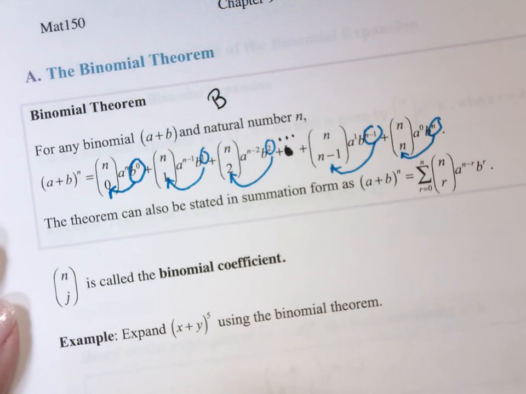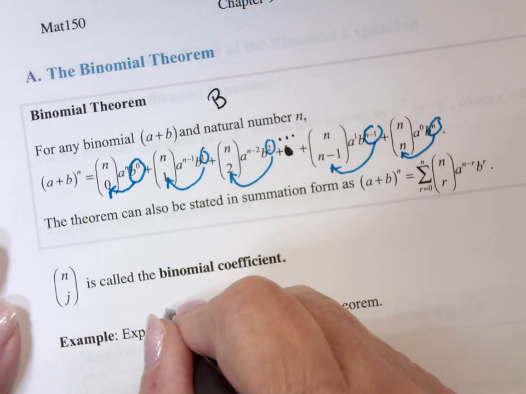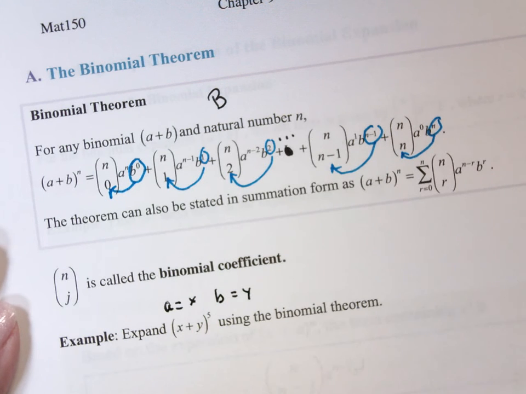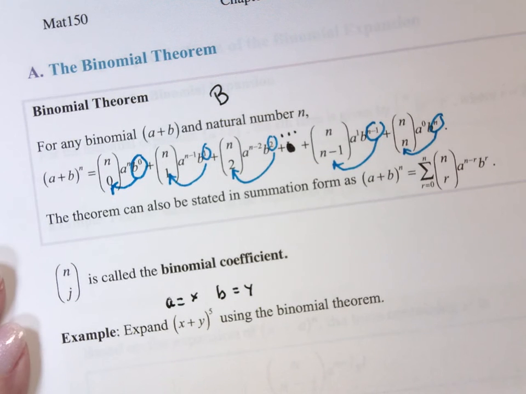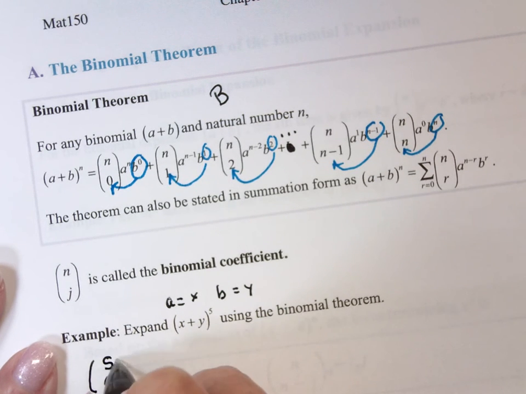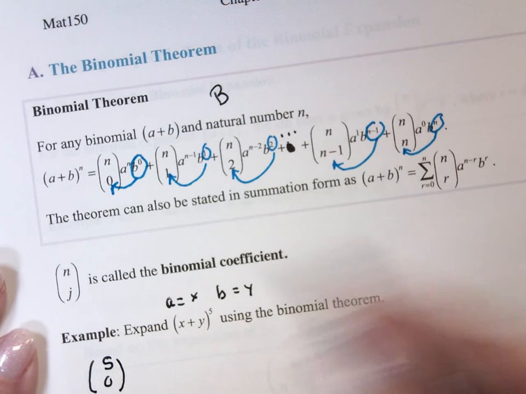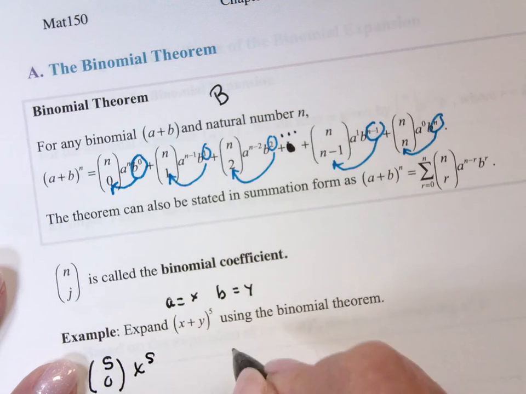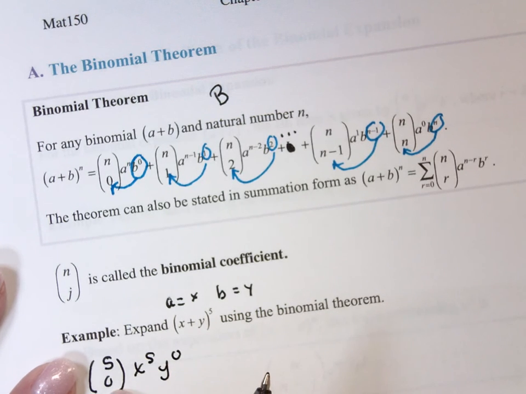So here we go. Expand x plus y to the fifth. Now here, a is x and b is y. So it's the same game that we played before, except now we're going to have the binomial coefficients. It's going to be 5 choose 0, and it's x to the 5, y to the 0. This has to match that number down here.